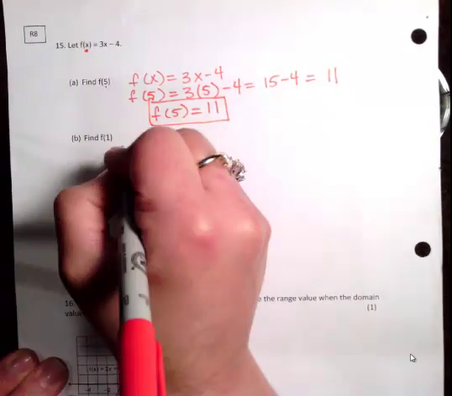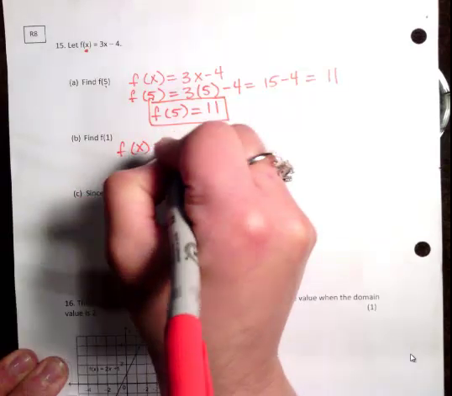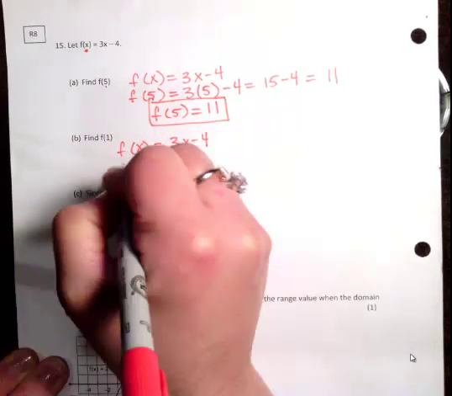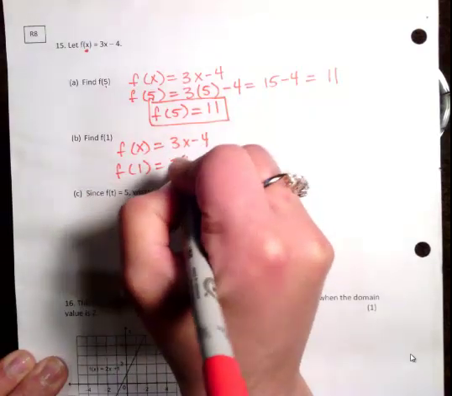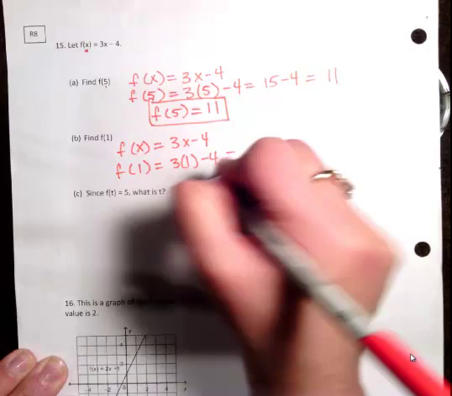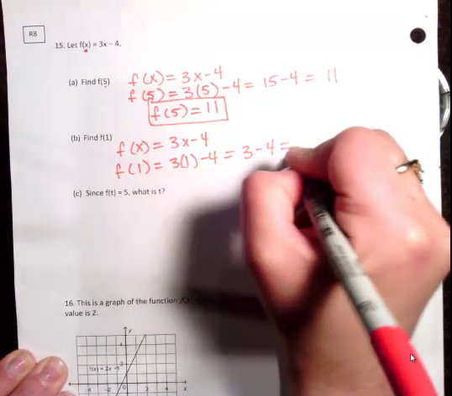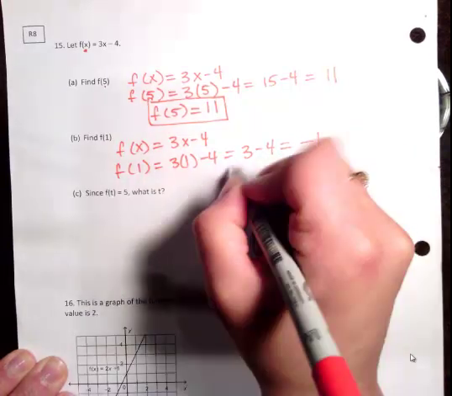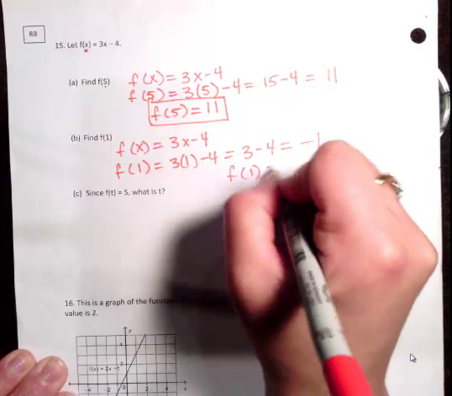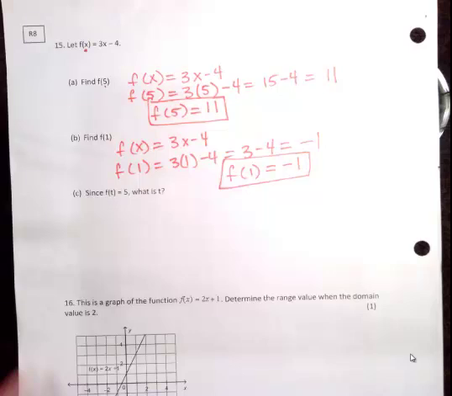So f of 1, we have our f of x is 3x minus 4. We want f of 1, which means that we replace the x with 1 and compute. So 3 minus 4 equals negative 1. So we've got f of 1 equals negative 1. And that's our answer there.